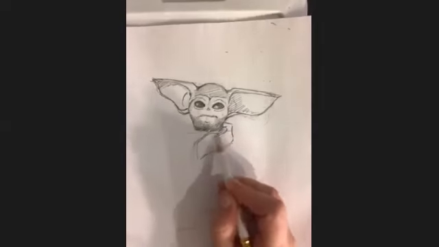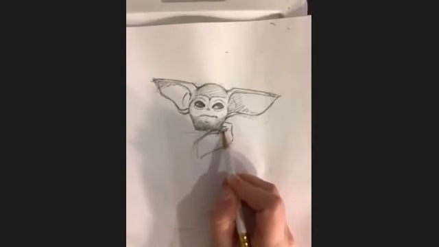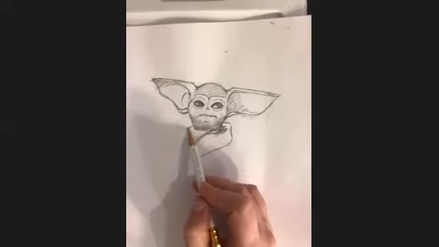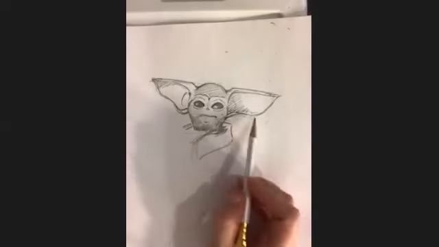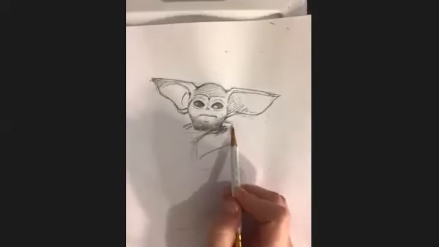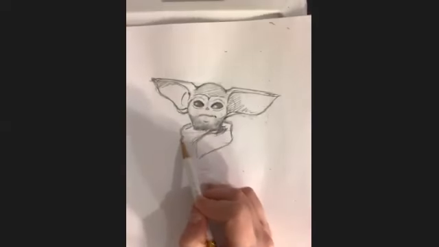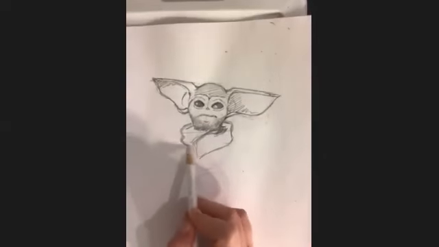Okay, so we've got a little curve of a scarf here. And it's going to come out the other side of his neck. You can make this scarf as bushy as you think it needs to look, and have it coming out more.